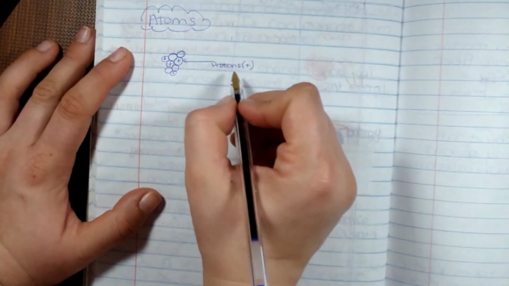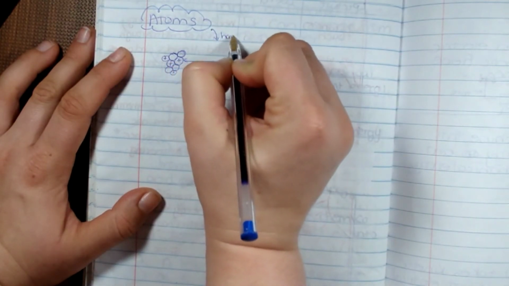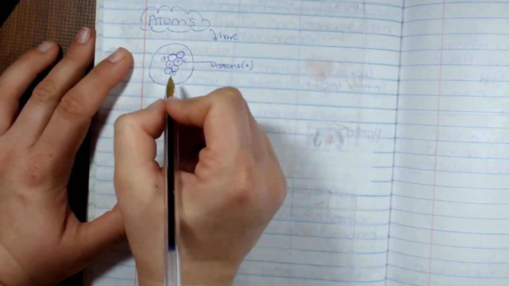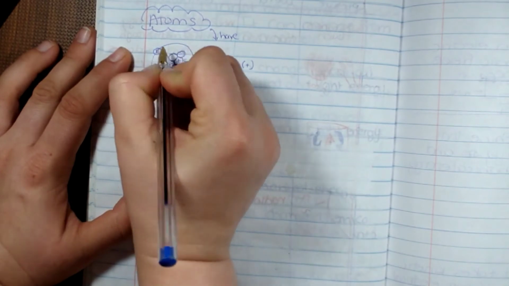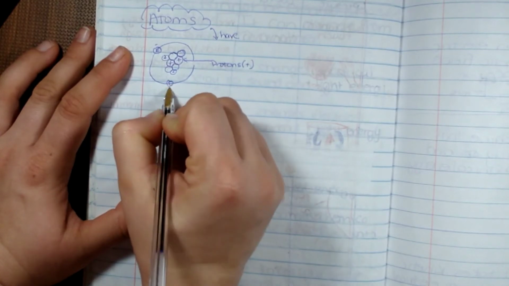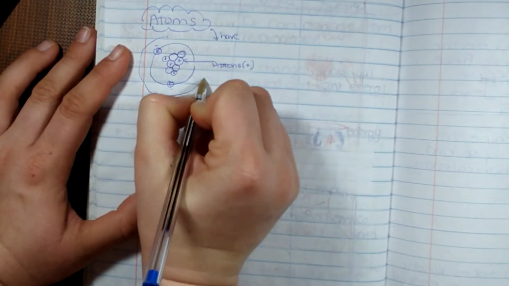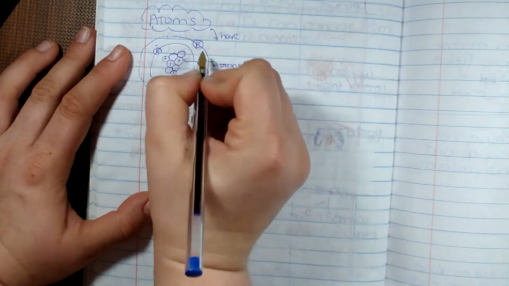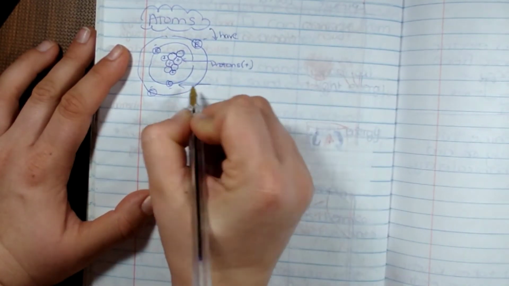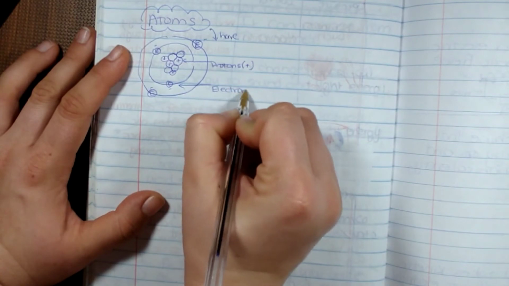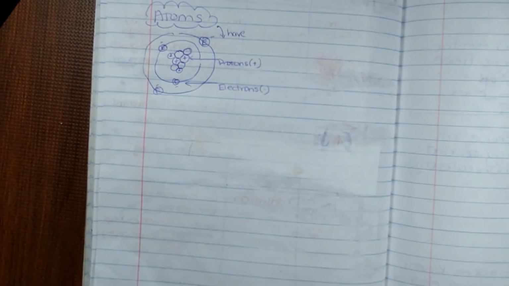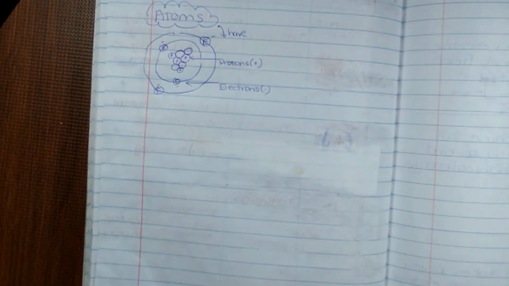Okay, so atoms have electrons, which are negative. And they are going on the outside. Okay. These are electrons and they move around. They don't actually move in a perfect circle. They're just moving around the center, the nucleus. Okay. So there are protons and there are electrons.